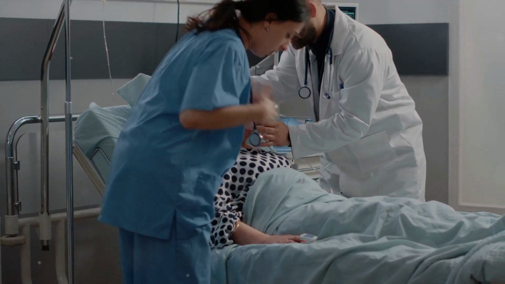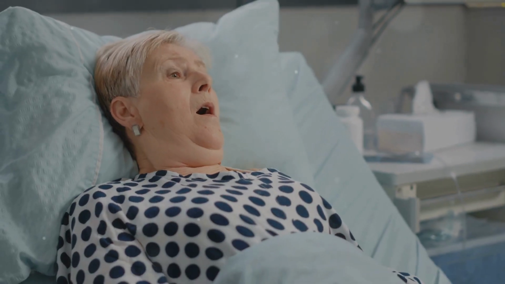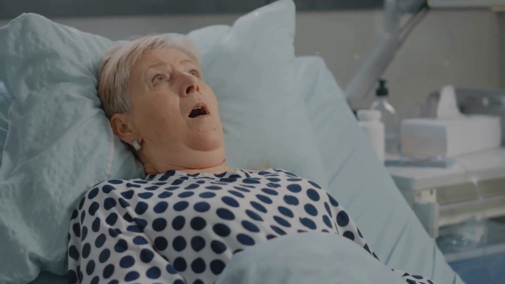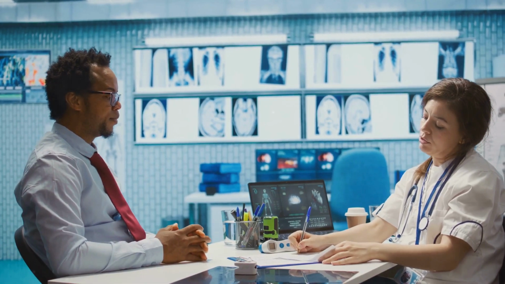A 28-year-old female with a history of asthma presents to the emergency room with shortness of breath and wheezing. Her respiratory rate is 30 breaths per minute, and she exhibits intercostal retractions. What is the most appropriate initial step in management?